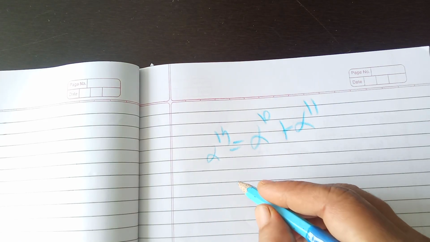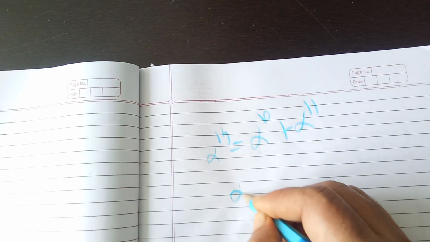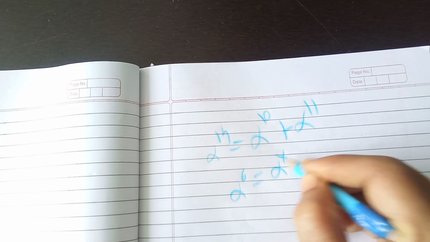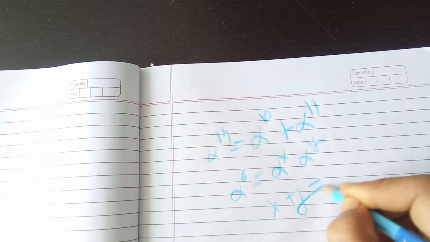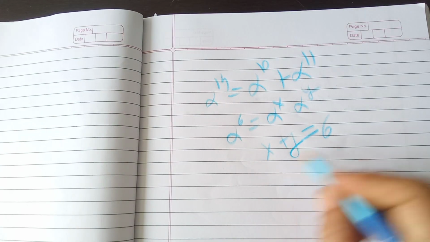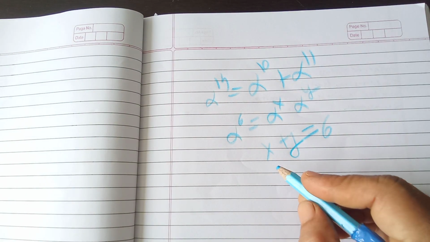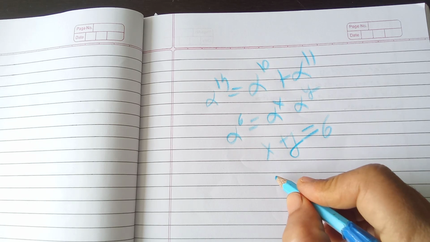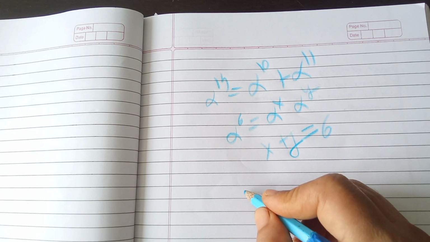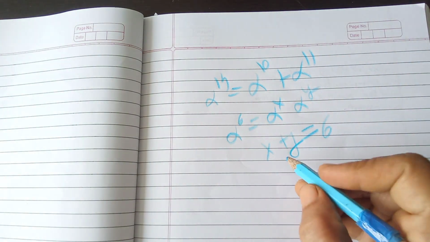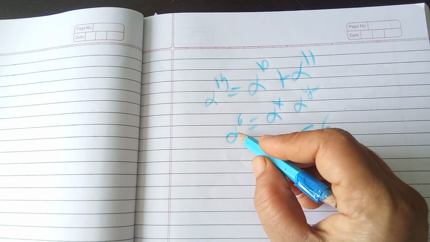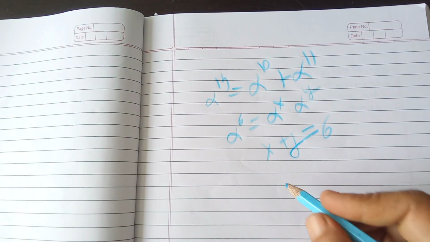So after that you have to see whether alpha 6 is equal to alpha x into alpha y. So you have to see x plus y is equal to 6. So you got one thing, that alpha 10 and alpha 11 add up to alpha 14. So you have to see whether their powers equal 6.